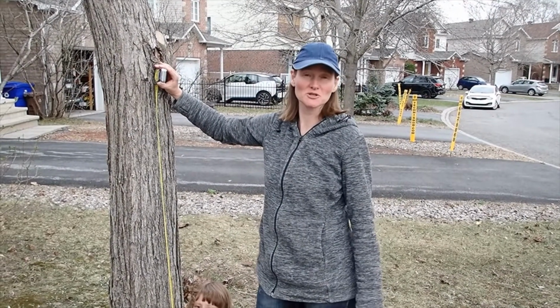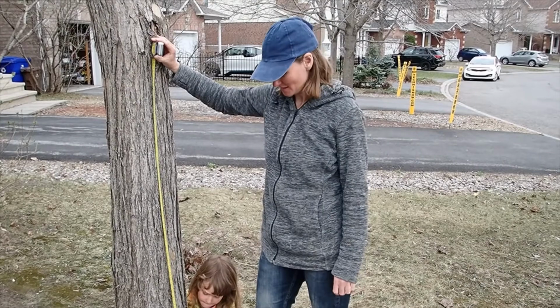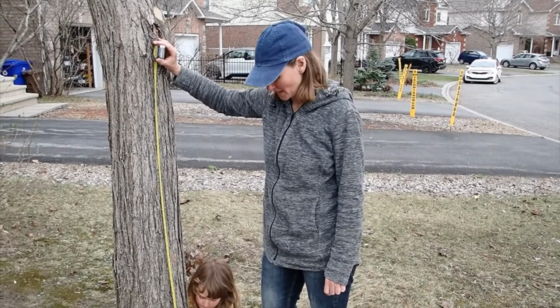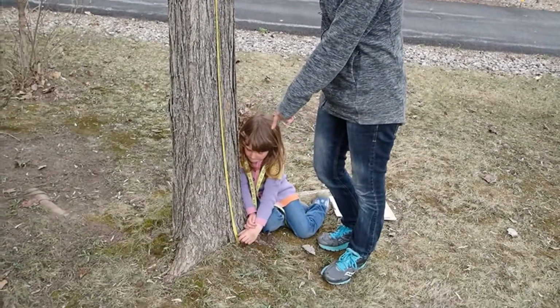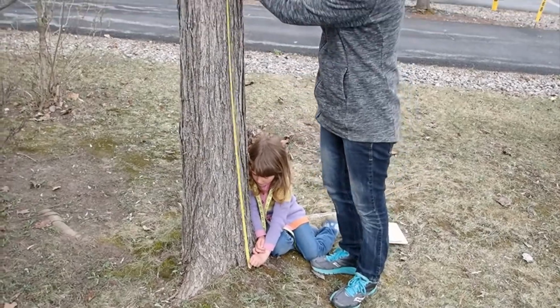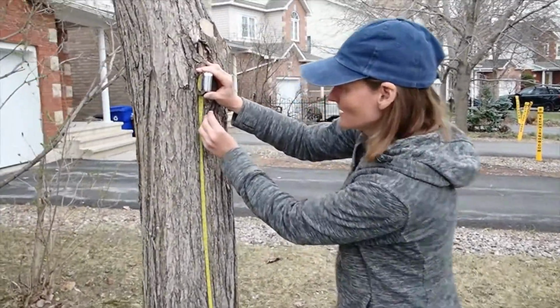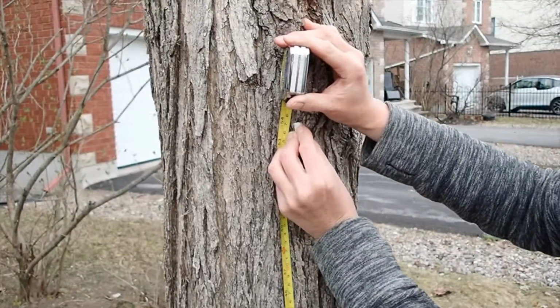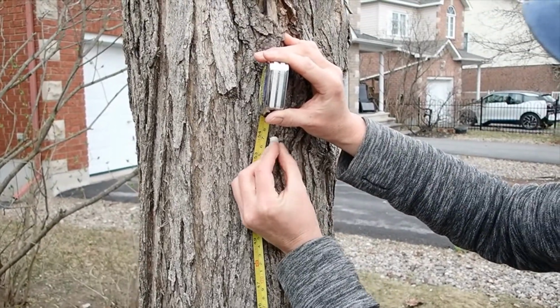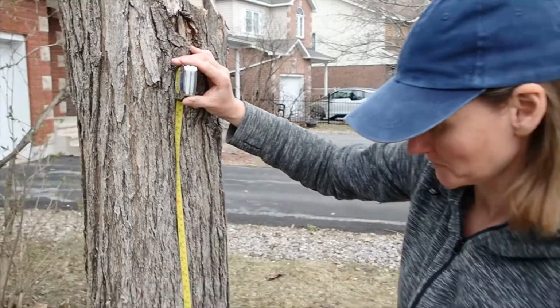So this is how you measure the diameter of a tree. You'll take a tape measure, and from the ground, you're going to measure 137 centimeters up the tree. At that mark, you can mark your tree with a little bit of chalk or something, just so you see where that mark is.